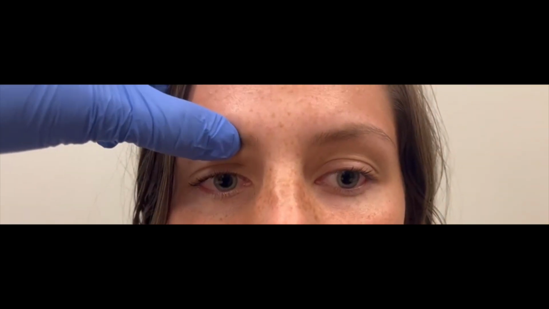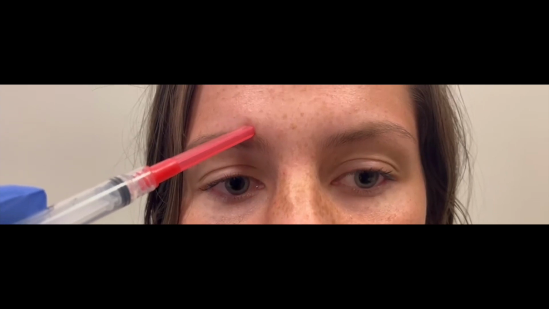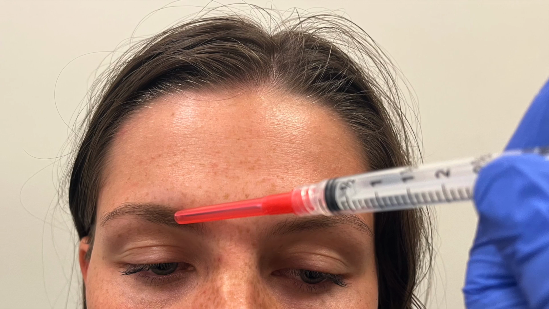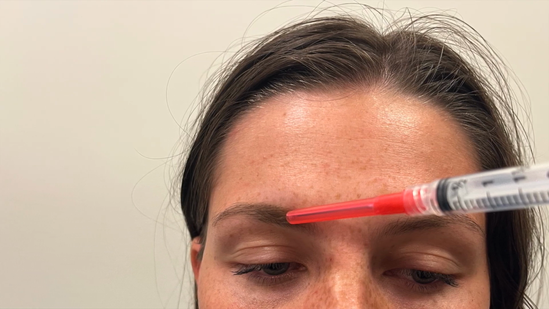Find the supraorbital foramen by palpating the eyebrow in line with the pupil when the patient is looking straight ahead. The notch you feel is the supraorbital foramen. Clean and then inject 1 to 3 mL of anesthetic just medial and superficial to this notch. This is the injection site of interest for the supraorbital nerve block.